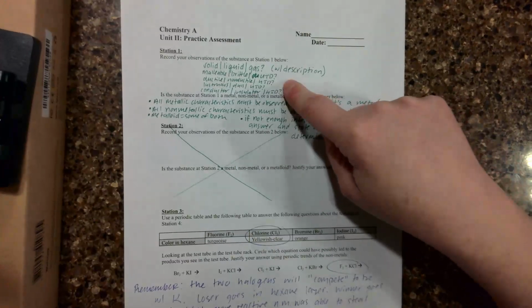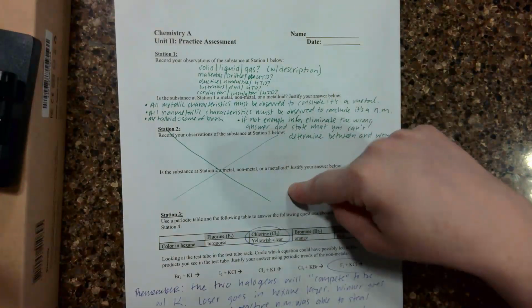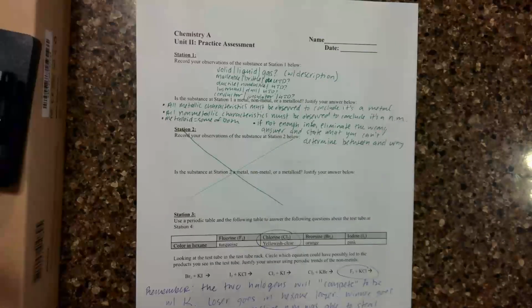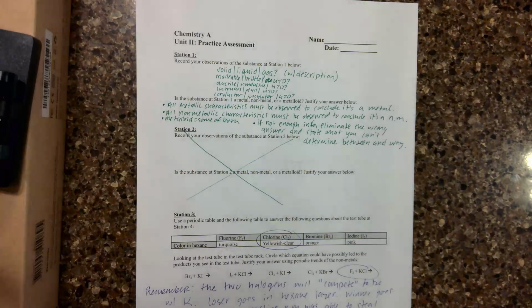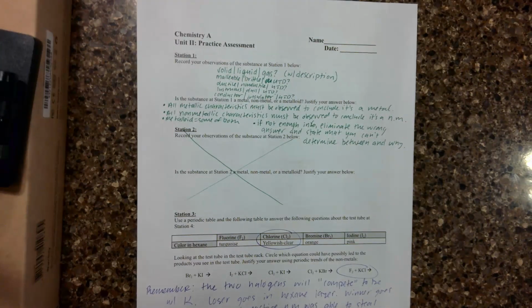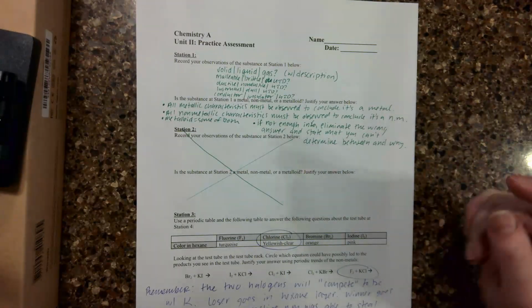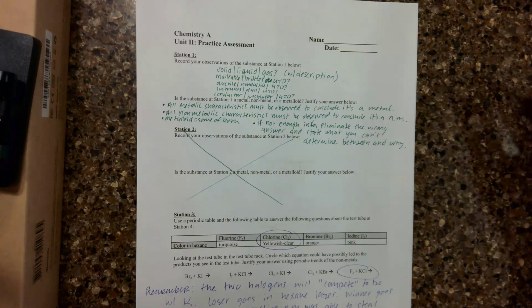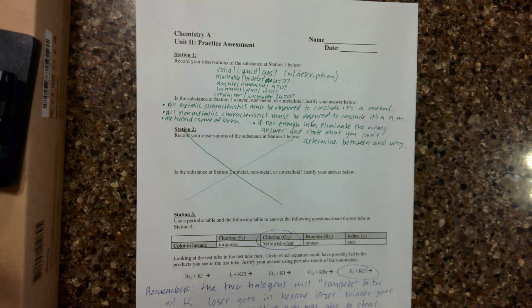There's going to be 1 station on here. I had it broken down as 2 because there was going to be 2 different practices, but every single person will have a different sample that I've put at your tables. So there'll be like 24 different samples at all the different tables, and your job is going to be to take observations, and then based on those observations that you collect, you're going to make a claim about whether you think it's a metal, non-metal, or metalloid, and then back it up with that evidence that were your observations.